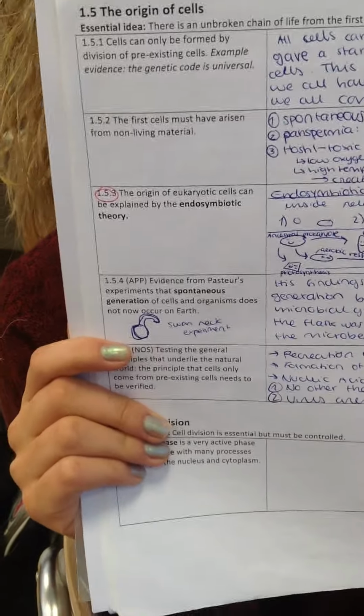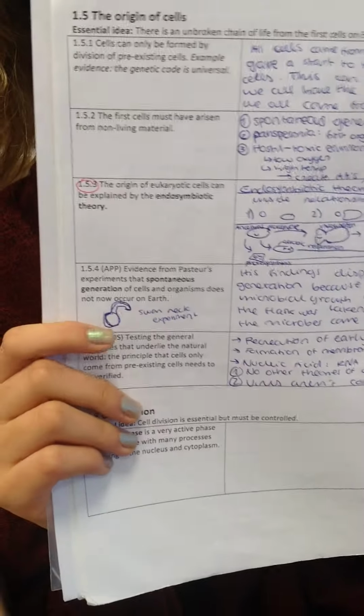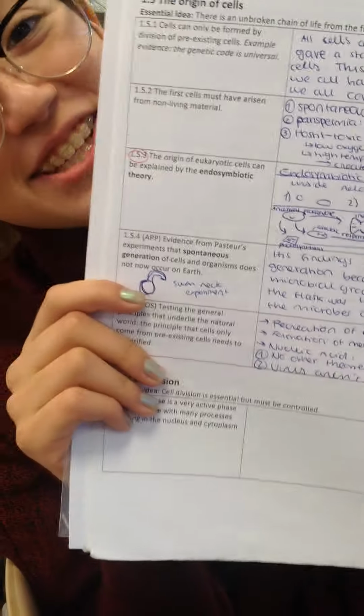Then, the origin of eukaryotic cells was explained by the endosymbiotic theory. Toni will now explain the endosymbiotic theory using a pop comic named United Comic.